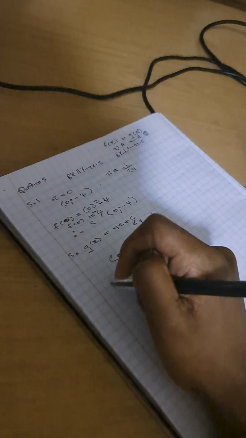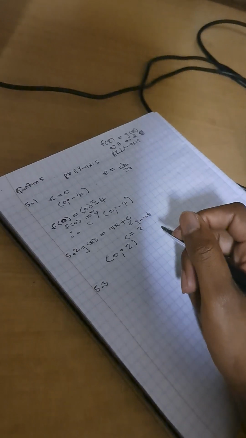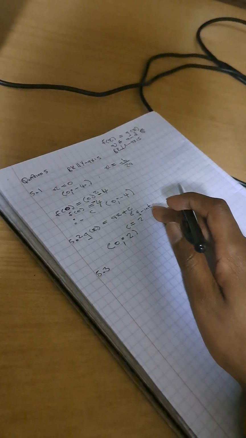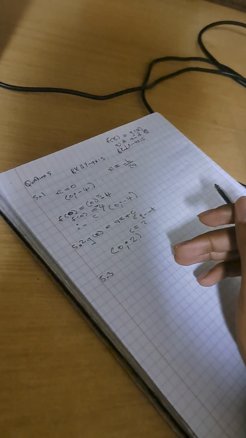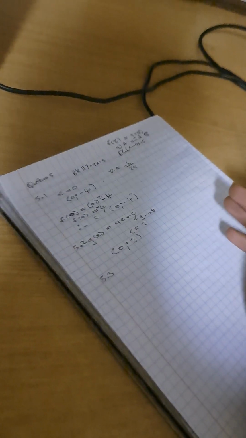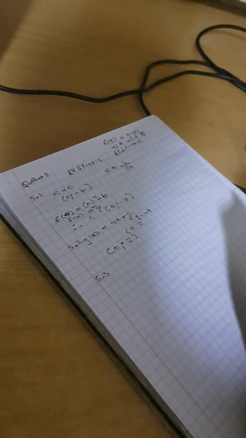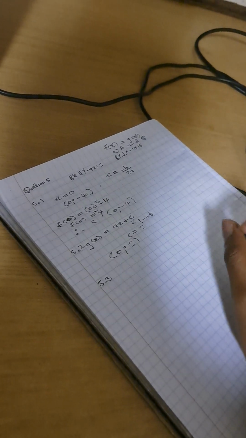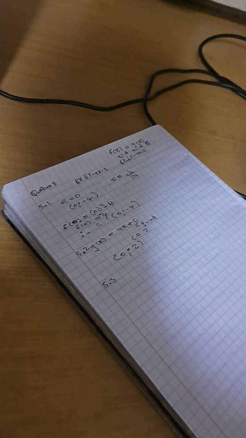So the third question says, wait, that was 5.2. The third question says, determine the length of CD. Right, this is interesting. I like this entire question because it's going to teach you a lot of tricks, right? This is just amazing. So listen. We are talking about a vertical distance here. It's a straight vertical distance, right?